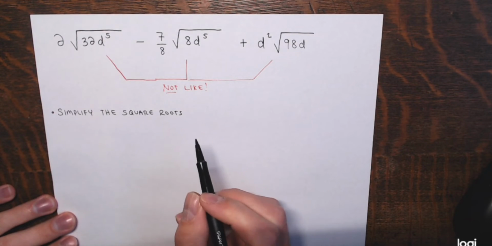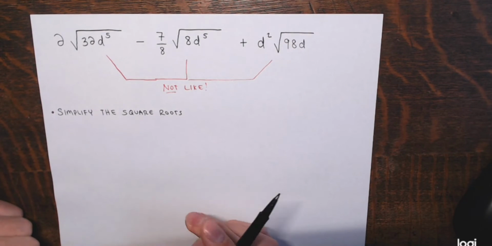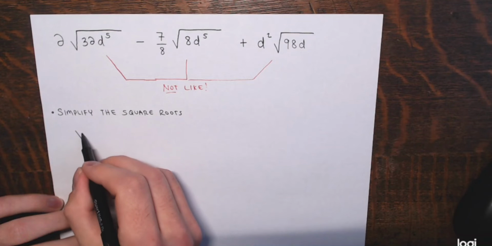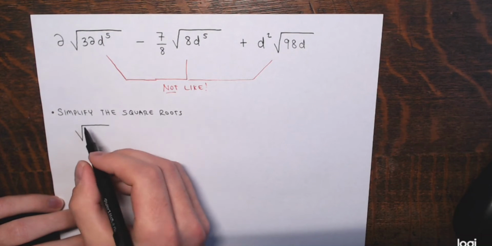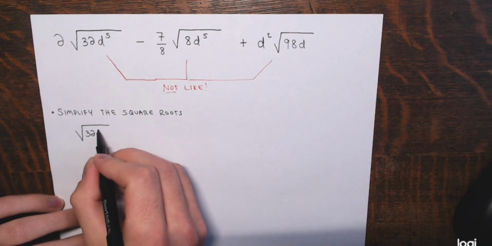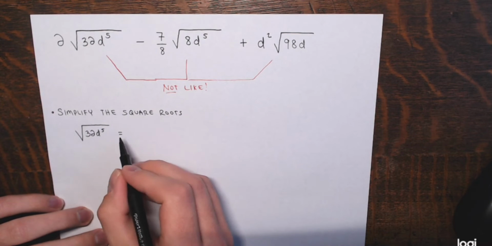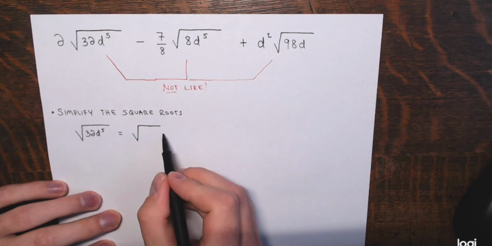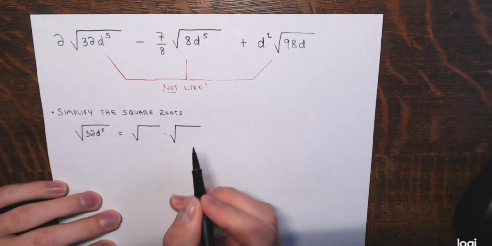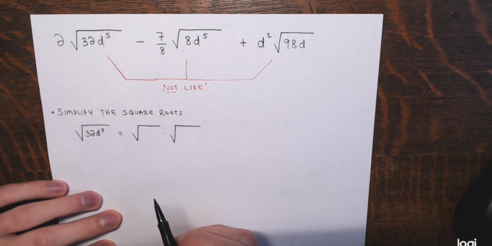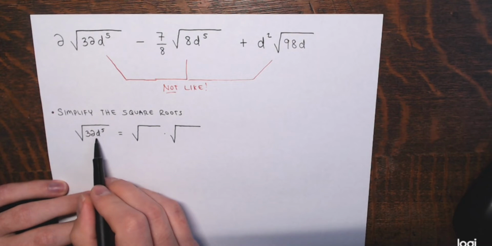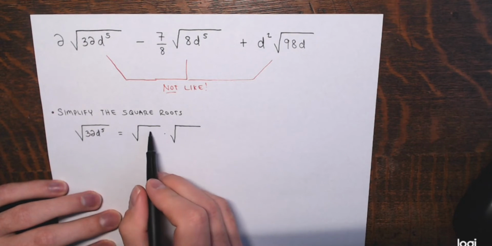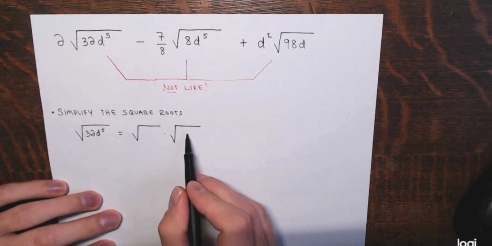Alright, so I'll take these one at a time. The square root of 32d to the 5th in the first term, I can break up using the product property, square root times the square root. And again, I'm hoping you recall section 9.2, we would factor our radicand into perfect square factors times not perfect square factors.